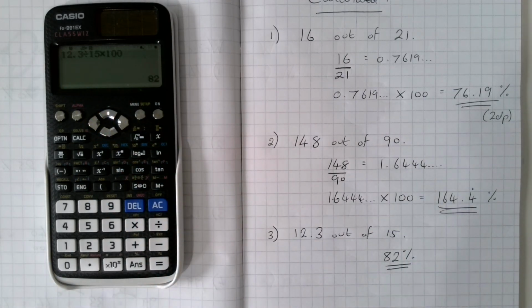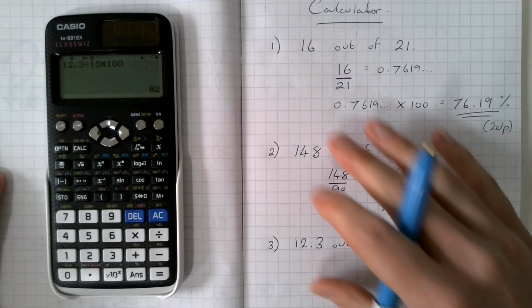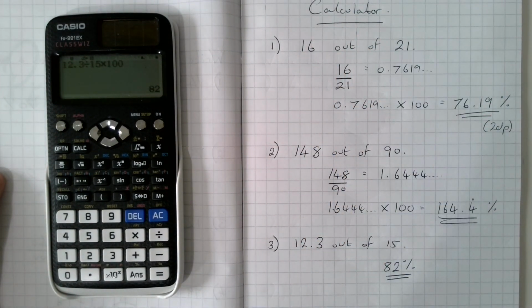Now that's the end of today's lesson. Your calculator section of your worksheet, section B, will be questions similar to this, where obviously you're allowed to use your calculator. Remember to upload a photo of your work once you've finished the worksheet, so that your teacher can see everything that you've done in today's lesson.